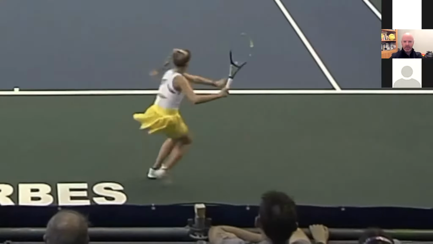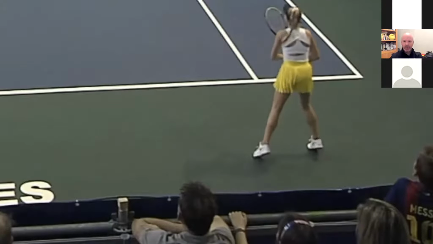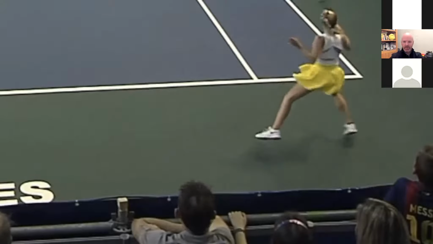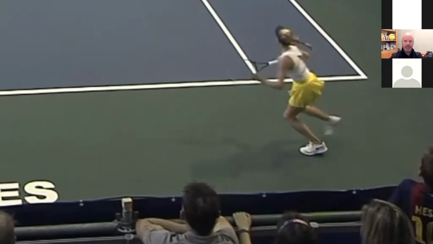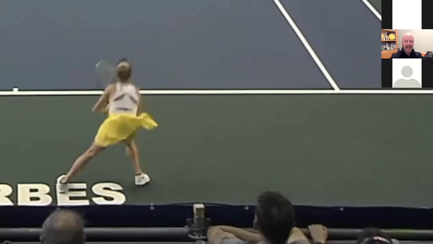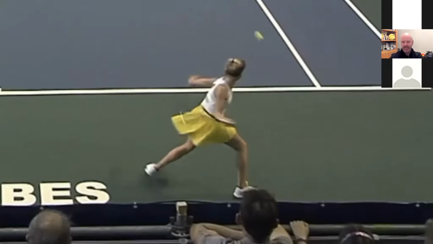So in slow motion, you'll see this. So she'll do a crossover step after the return. So a little hop there. Crossover step with an effortless glide, kind of shuffle step, bang, and can just change. So there's a technique to that as well as a physicality.